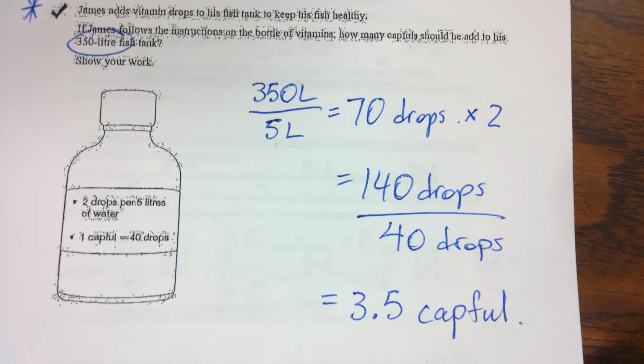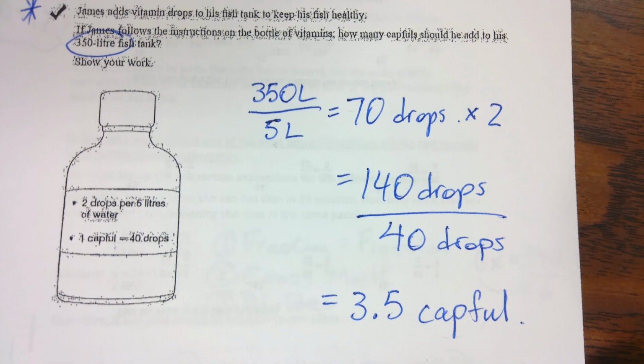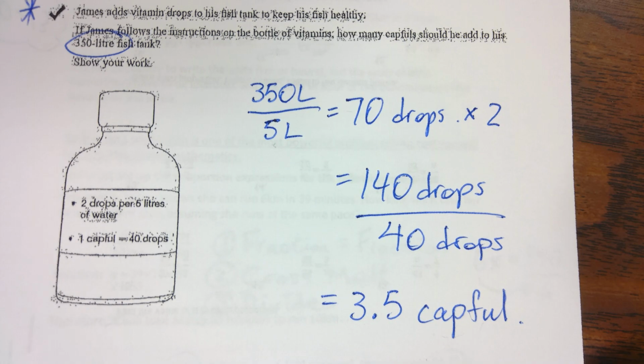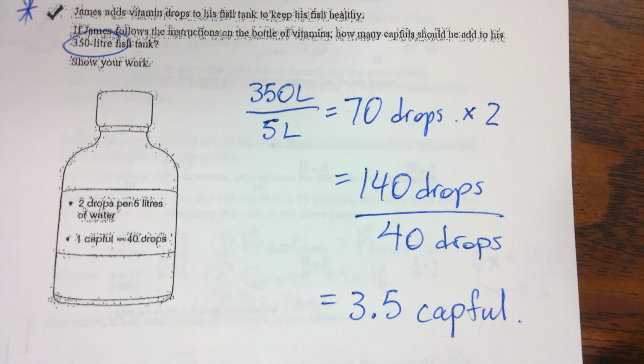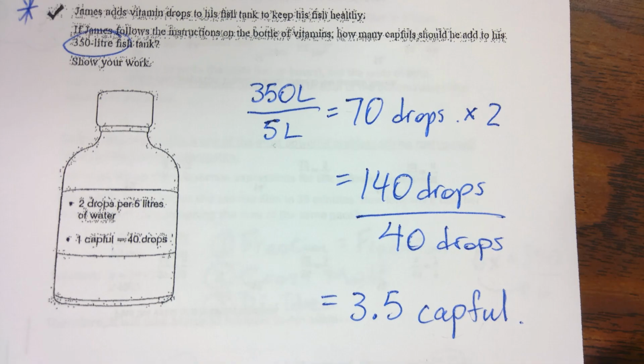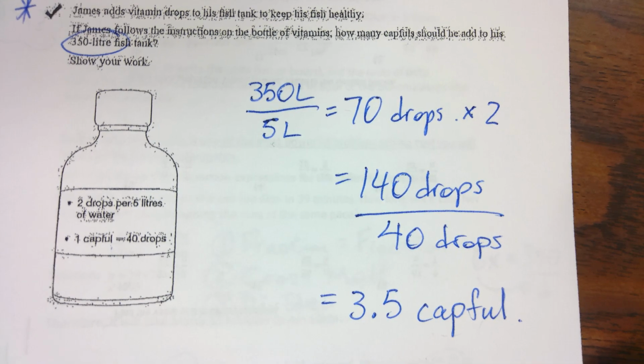What if you wrote 3 cups and 20 drops? Oh, that's good too. Yeah, you can do not 40 drops, 3 cups and 20 drops. Right. You can do that. As long as I can see your understanding, you understand the context, that's good. Okay.